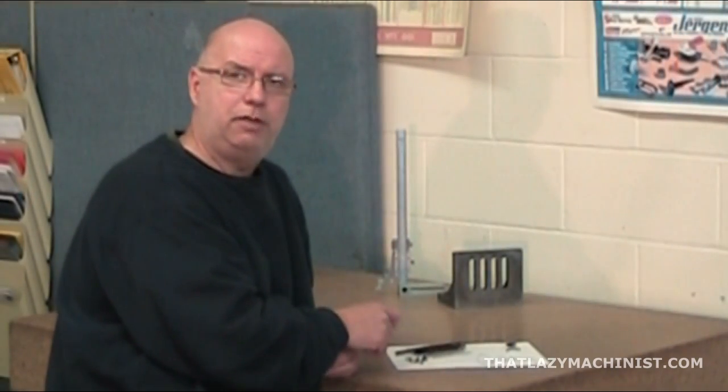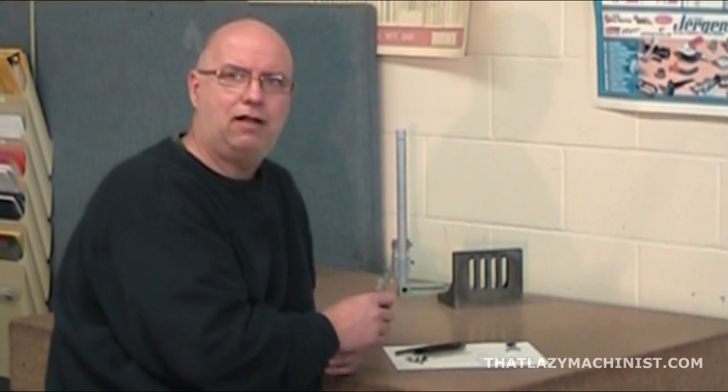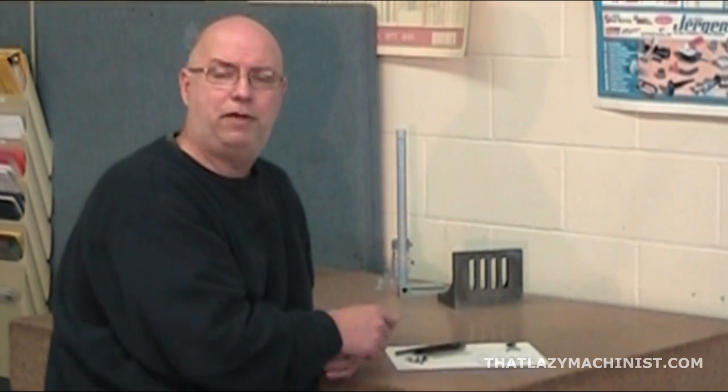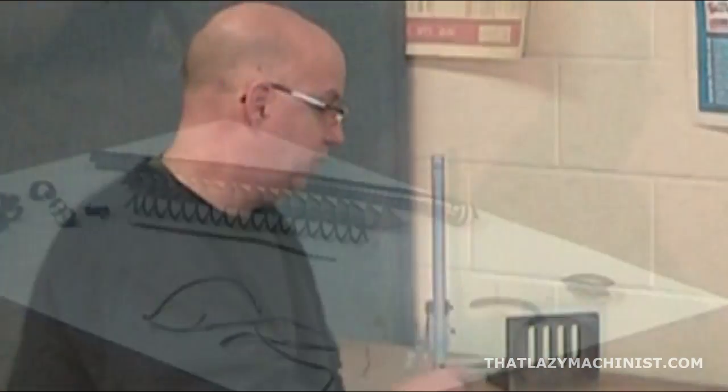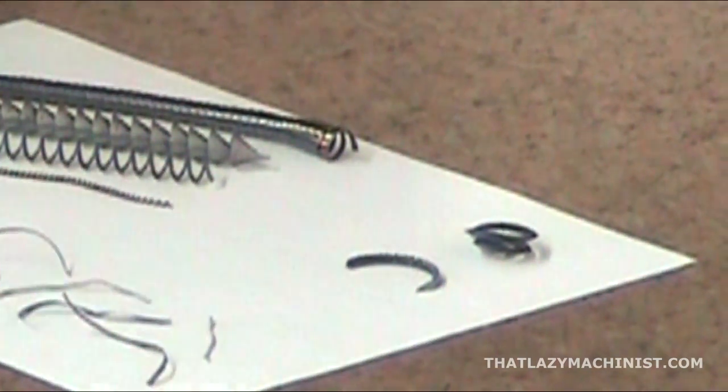These continuous chips are chips that have found the proper balance of all the variables that affect chip formation. It's this type of continuous chip that we want to obtain when we're cutting. The discontinuous chips are sometimes unavoidable. If we're machining cast iron, we will obtain only discontinuous chips.